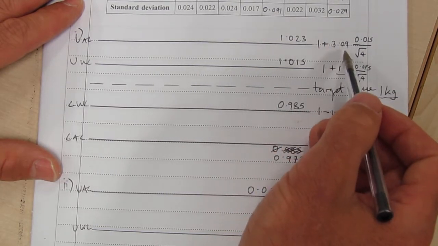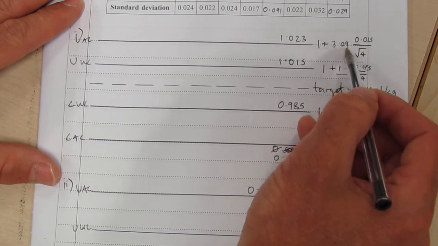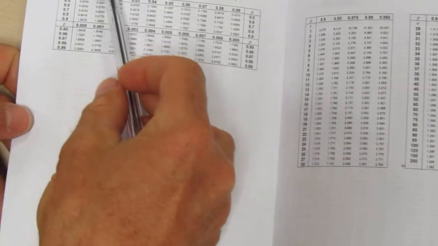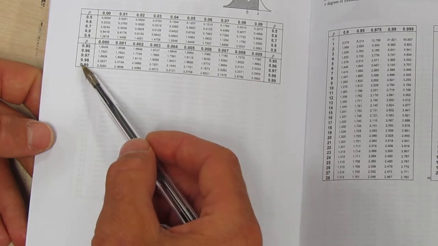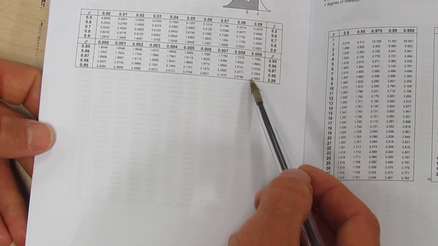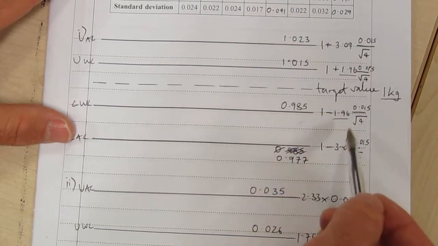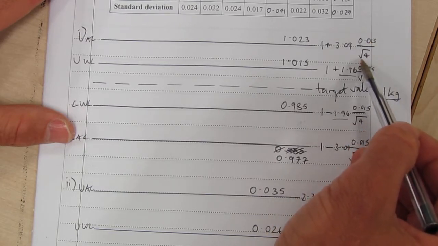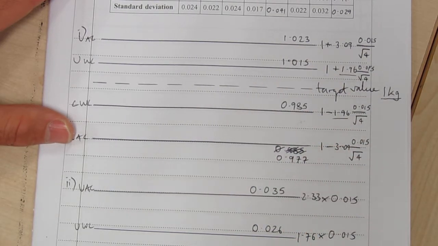For the action limit, we use a 99.8 value, and that's 3.09 from the table. That's the biggest value actually that we've got in stats tables, and they're taken from table 4, the percentage points of the normal distribution. So again, with it being 2 tail, we look at the 0.999 value, which is 3.09, and that gives us the upper action and lower action value, which again, using the same standard deviation over the square root of the sample size, gives us 1.023 and 0.977.